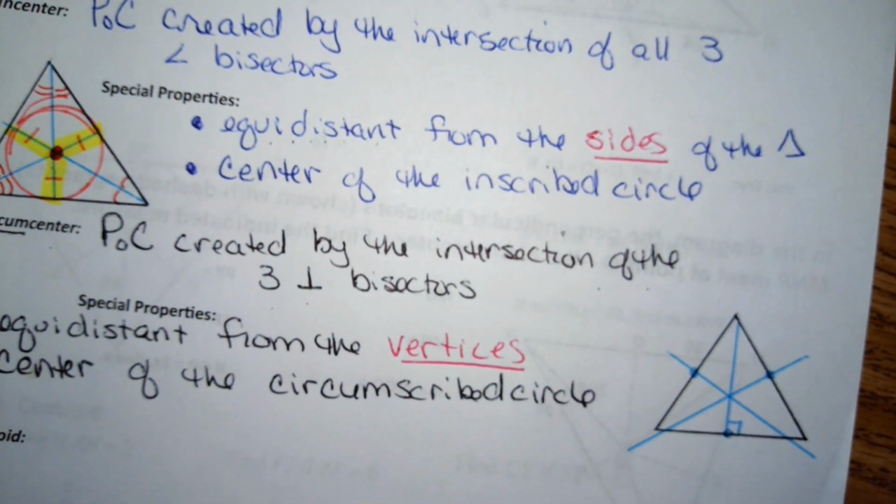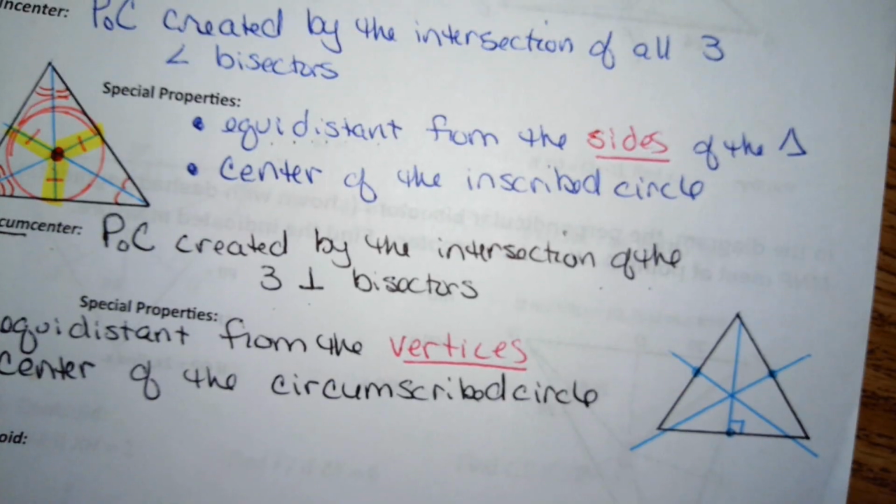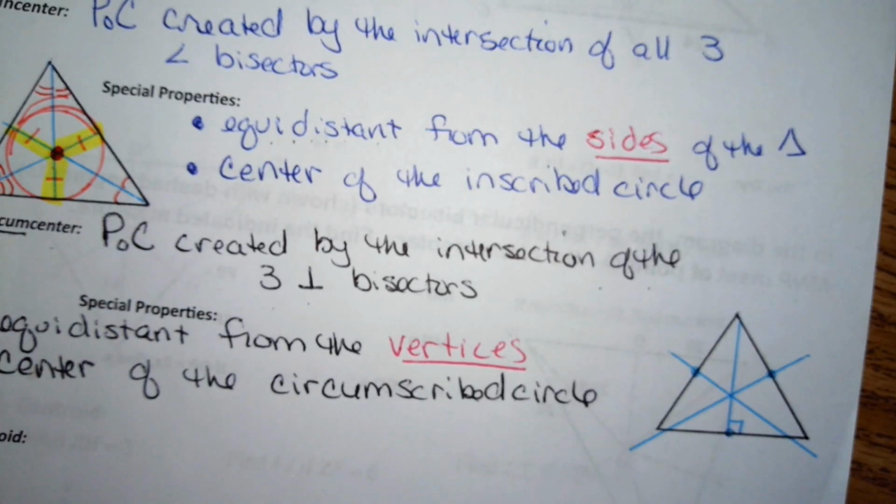Now, like I said, sometimes they're going to go to the vertex, sometimes they may not. It doesn't have to. The other ones do have to come from the vertex, but the perpendicular bisector does not.